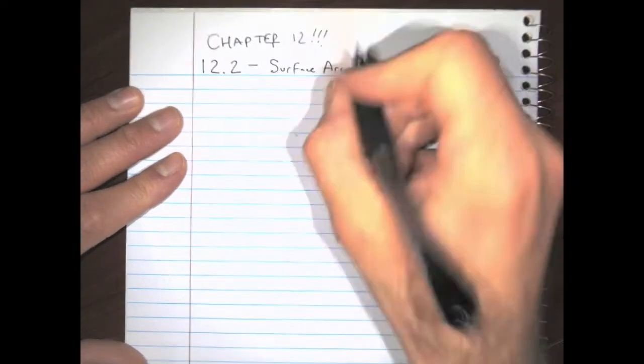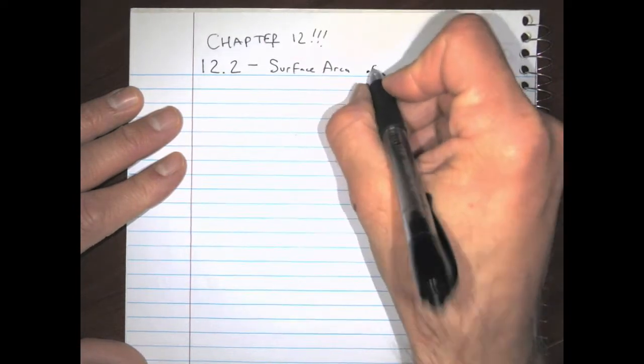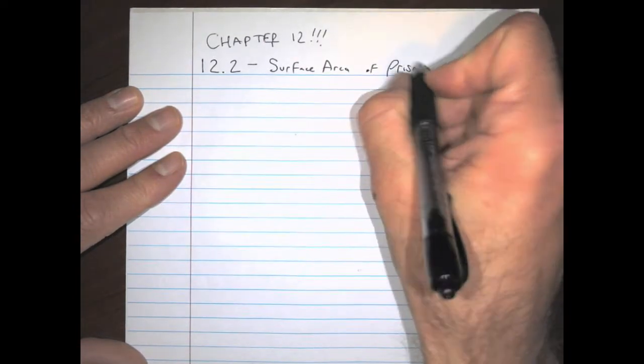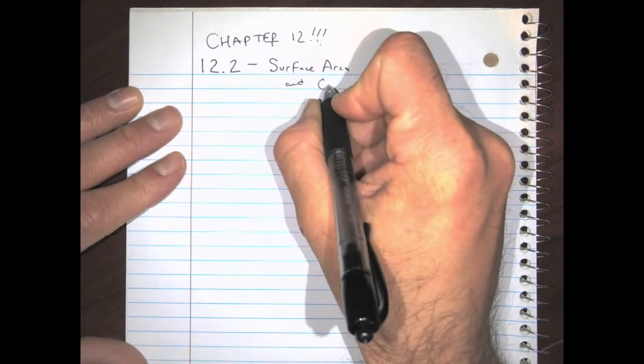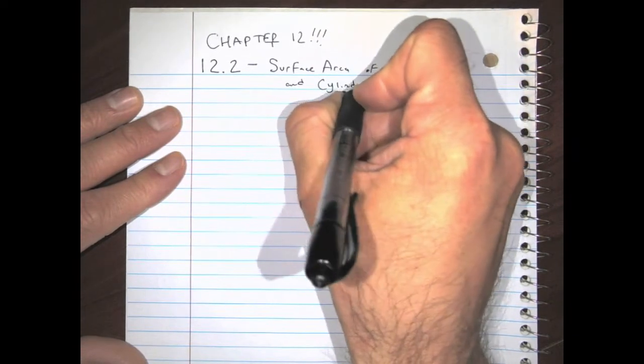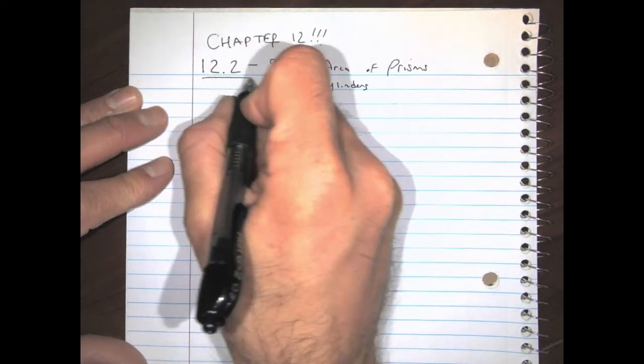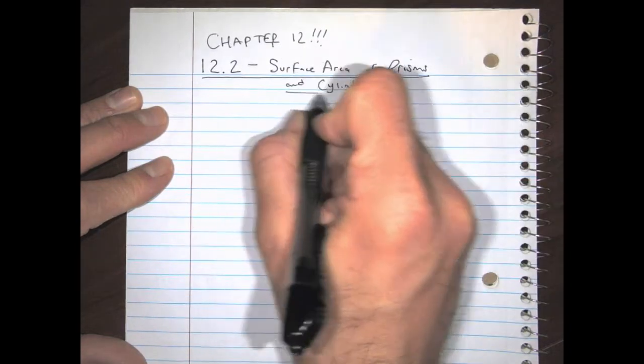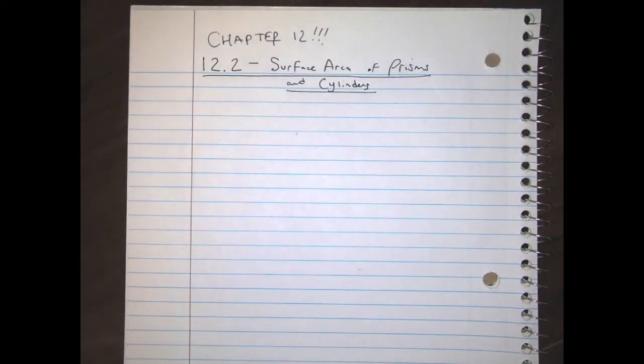Surface Area of Prisms and Cylinders. Get your notes ready, folks. Write this stuff down. I'm telling you, easy points, easy points, easy points.